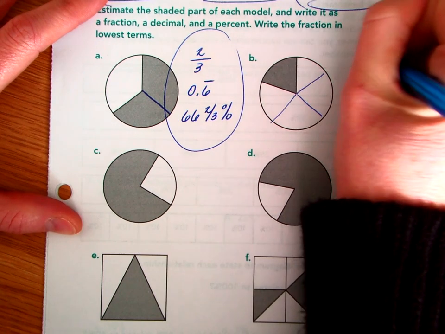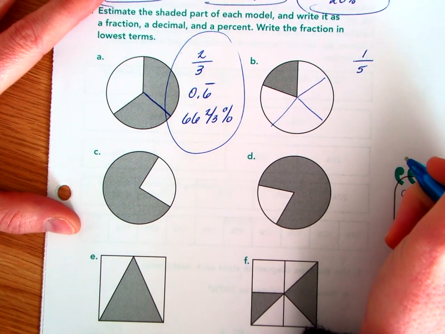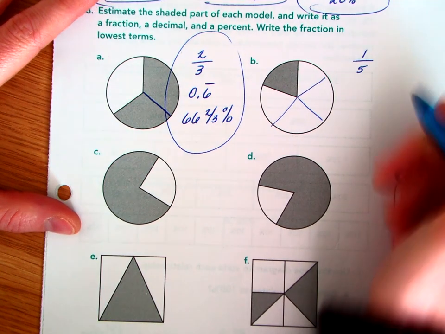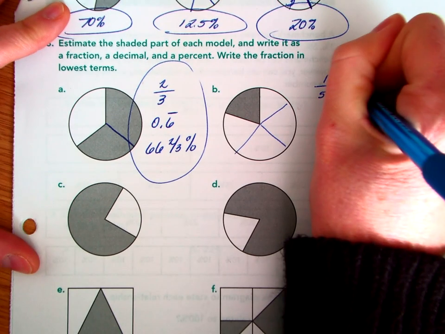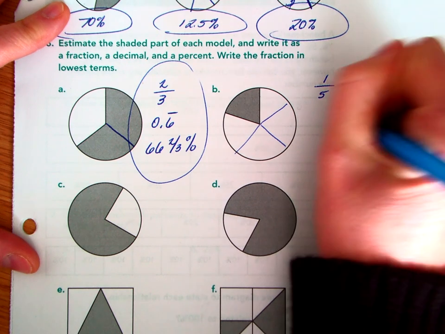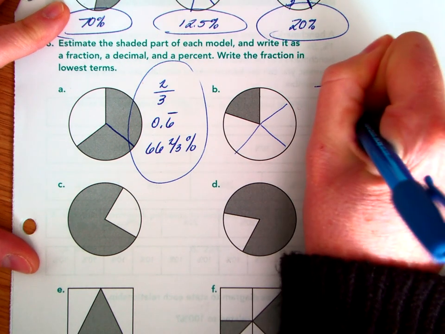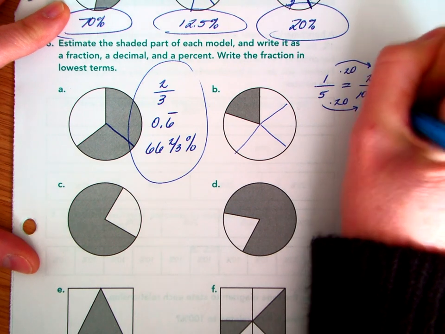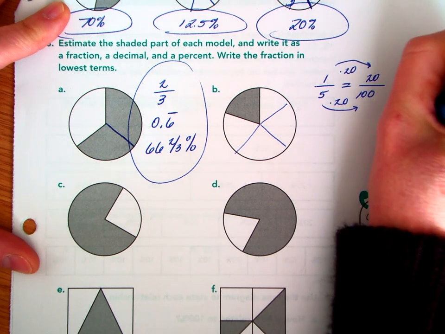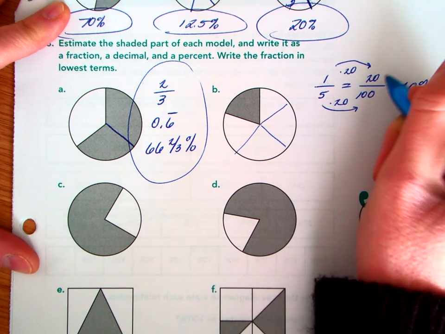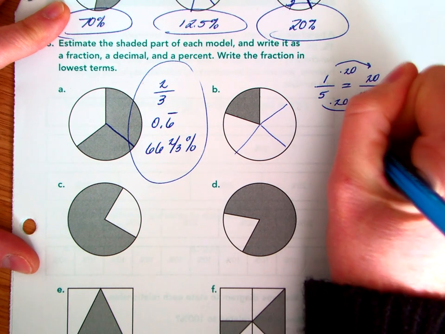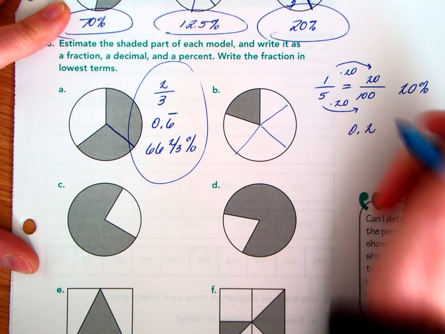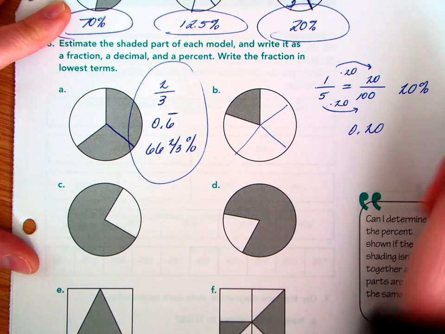Yep, 1/5. You could scale that way up. If you don't know how to do that, let me show you now. The reason I want to scale it up is so I can easily convert it to a percent. Once I'm 20 out of 100, that's the same as 20%. Also, once you're 20 hundredths, it's easy to write as a decimal. You could write 2/10 or 20 hundredths.